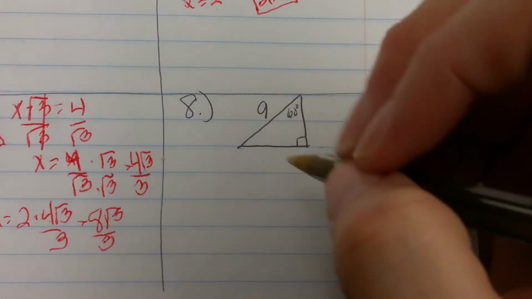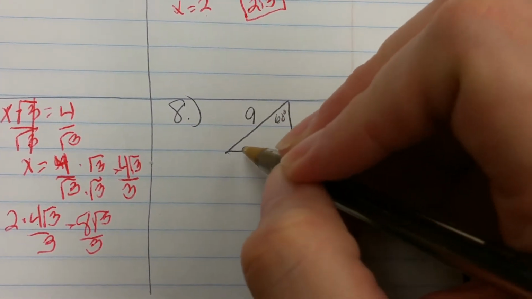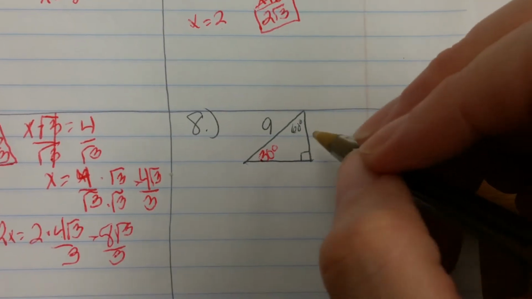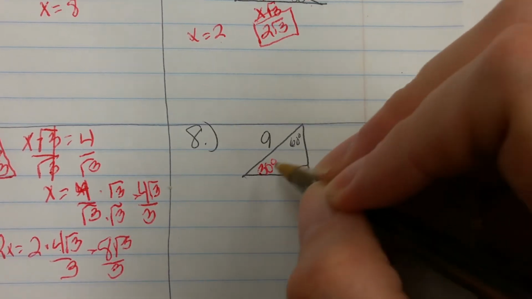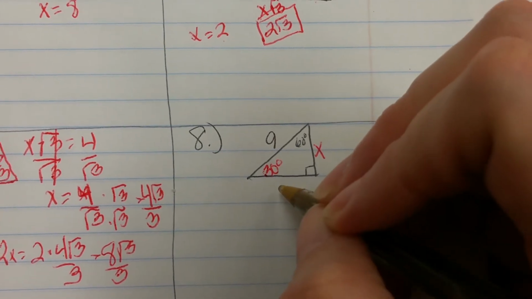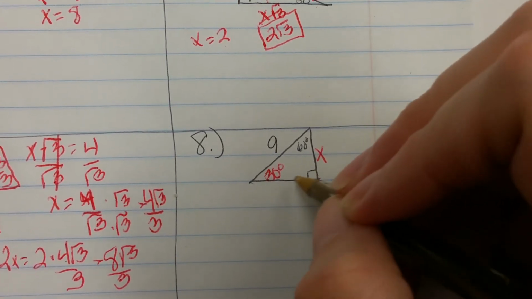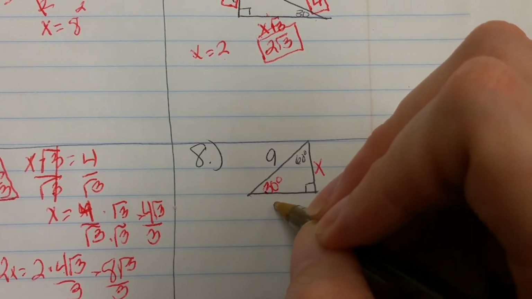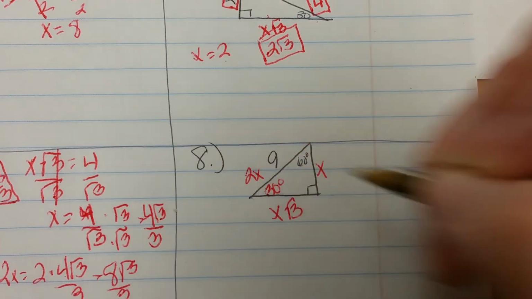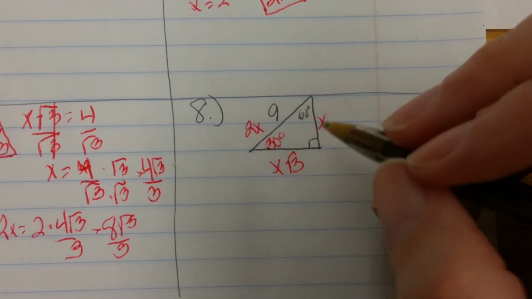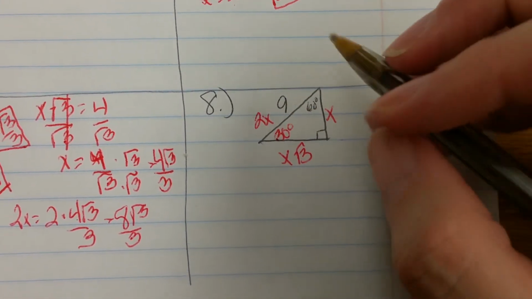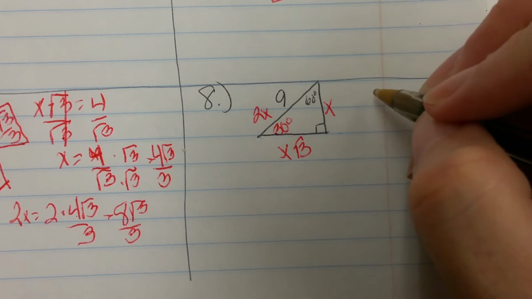Okay, now here's one last problem where we have a 30, 60, 90 triangle, and again we can fill in the 30 there. This time though, here is my shortest side. My shortest side is always across from the 30-degree angle. So here's my shortest side, x. My second shortest side, or my longest leg, is going to be x square root of 3. And over here my hypotenuse is 2 times x. So this is going to go a little bit easier because I don't have a square root or anything over here. 2 times x is equal to 9.